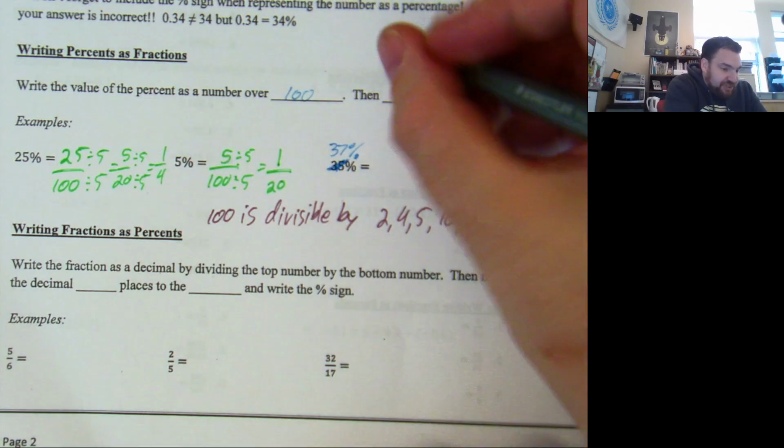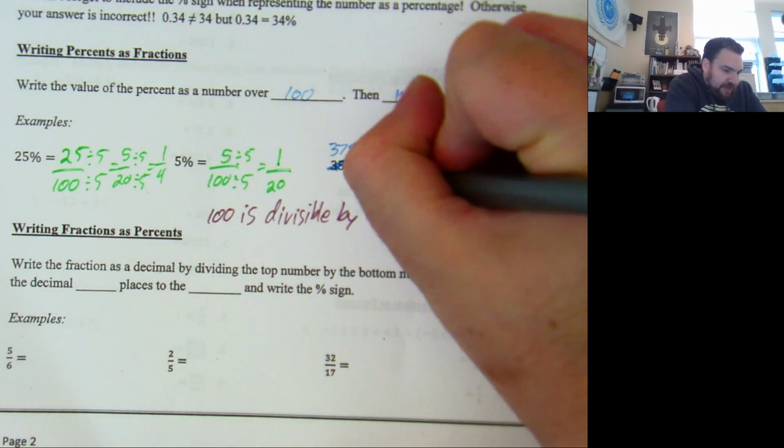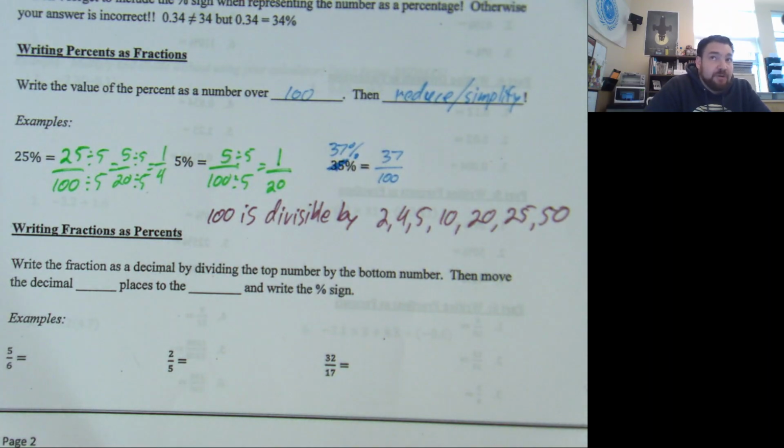37% as a fraction is going to be 37 over 100. That's the first step. And is this thing reducible? Can I divide 37 by 2, 4, 5, or 10? Or 20? I can't. I'm done. This is it. This 37 over 100 is your final answer. That's all she wrote.